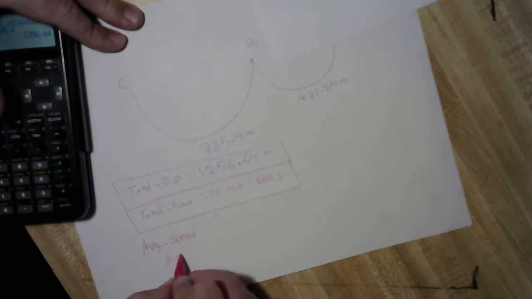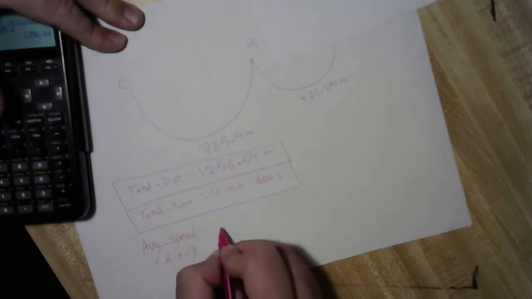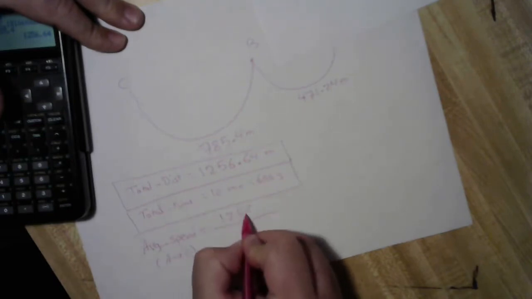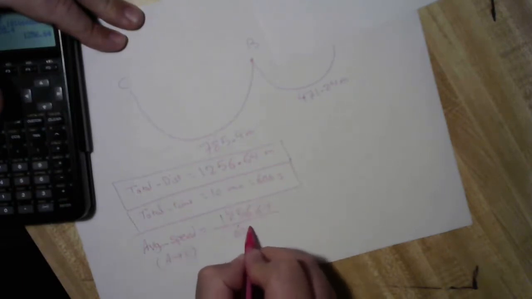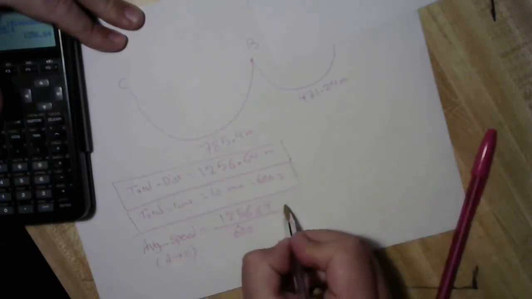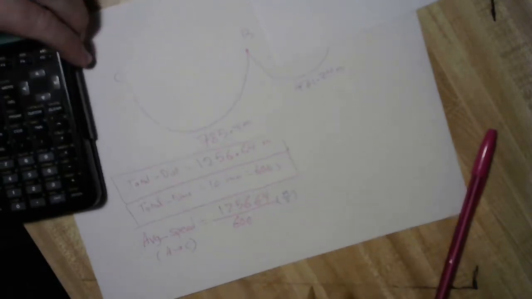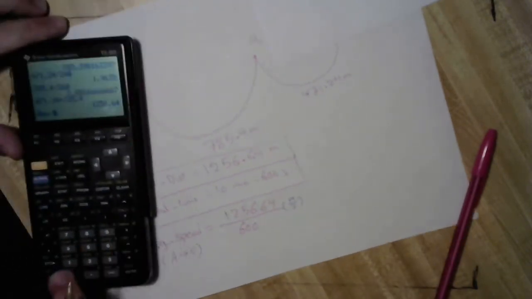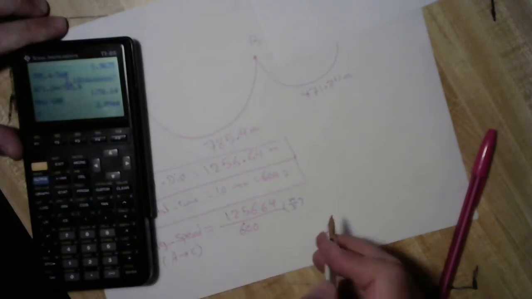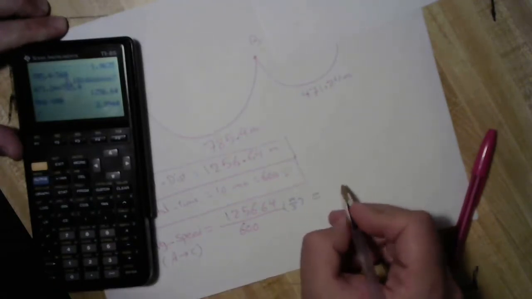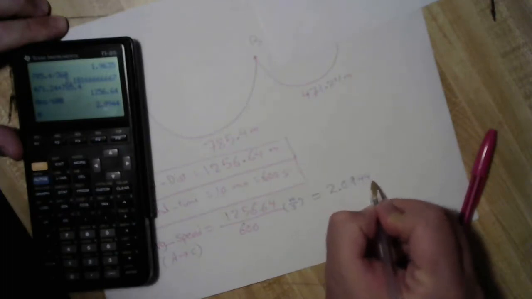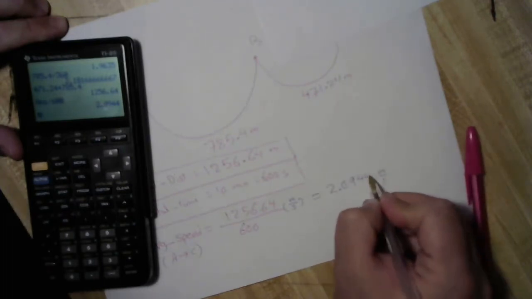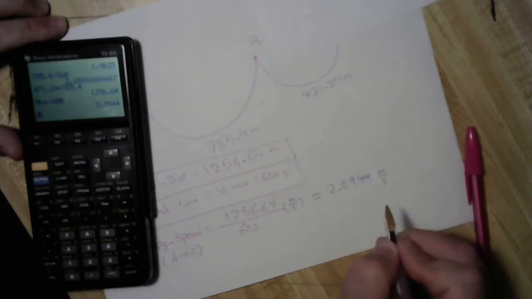from A to C. In this case, I will use the total distance, which is 1256.64 divided by 600 meters per second. The total speed is 2.0944 meters per second. We can approximate this, removing these two digits.